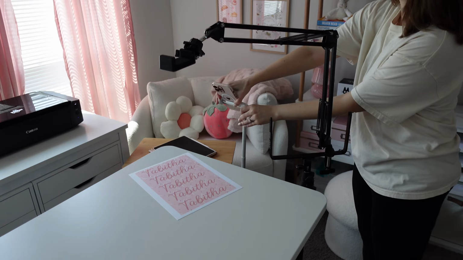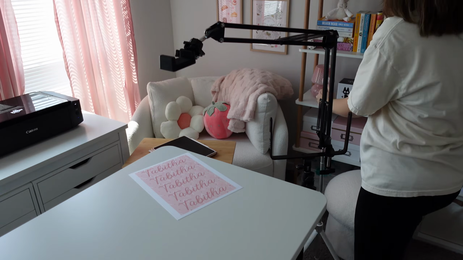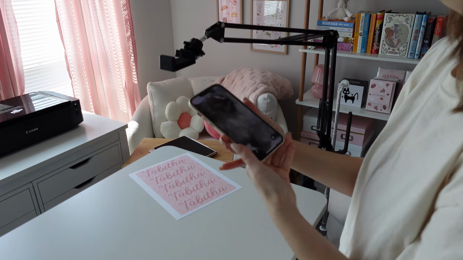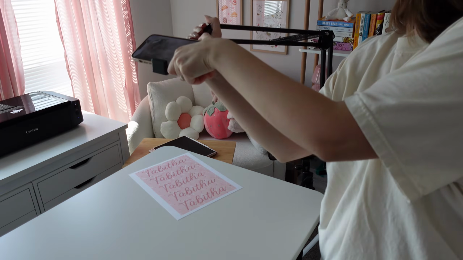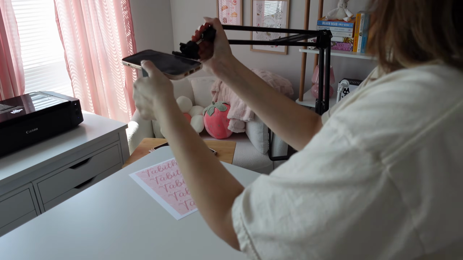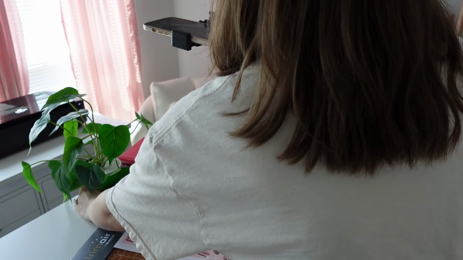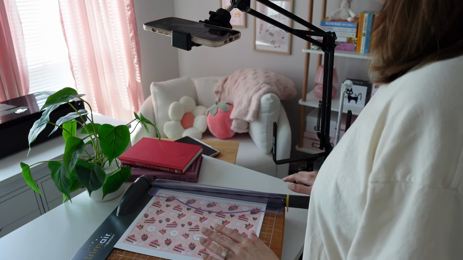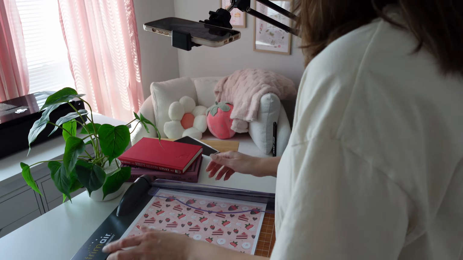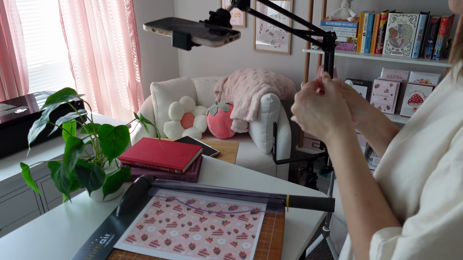Now you can see I am using an overhead tripod. I have it set up a little janky, but it works because you don't want it clipped to the desk and then have the desk moving whenever you're filming. You want everything to be nice and steady. So I'm using this overhead one.